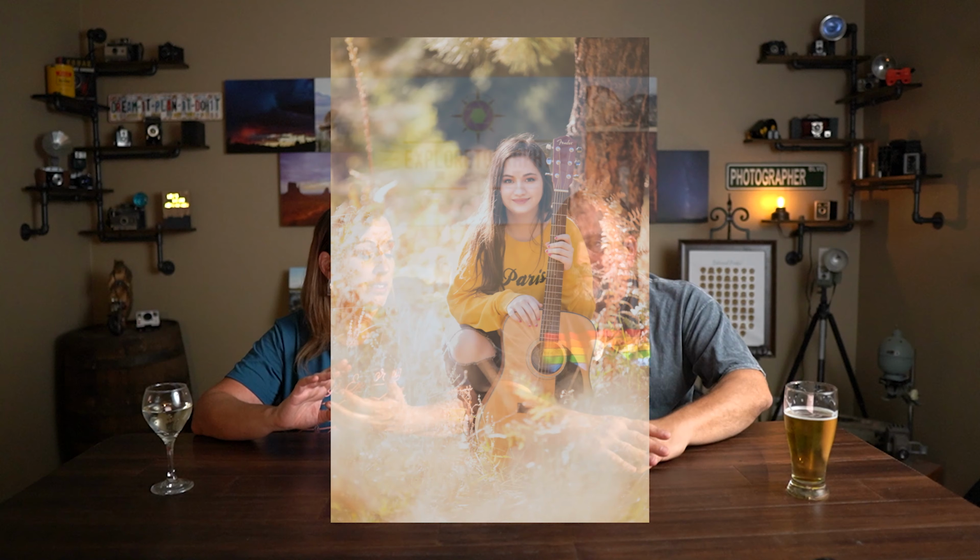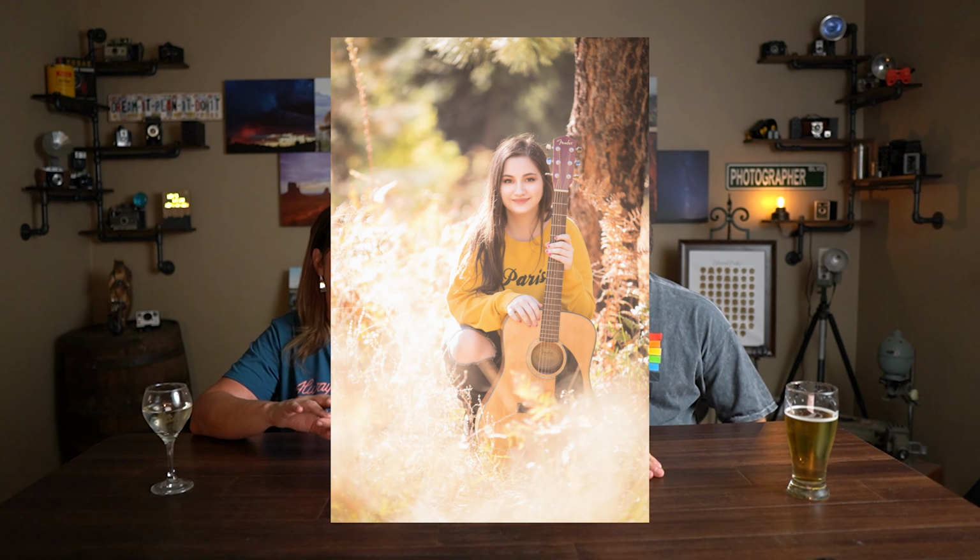It helps isolate your subject. It helps bring an aesthetic vibe to your image. I don't know how else to say it, but there's definitely a high quality look, especially to portraits, close-ups, images that have that creamy bokeh in the background.